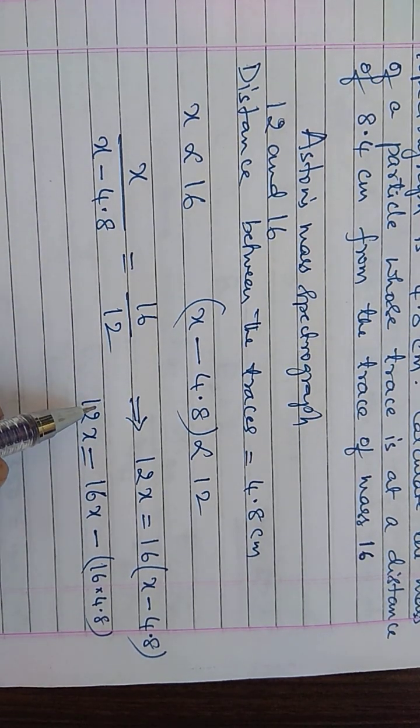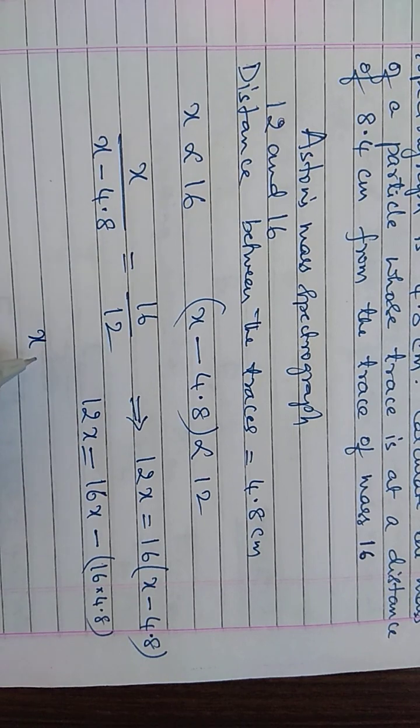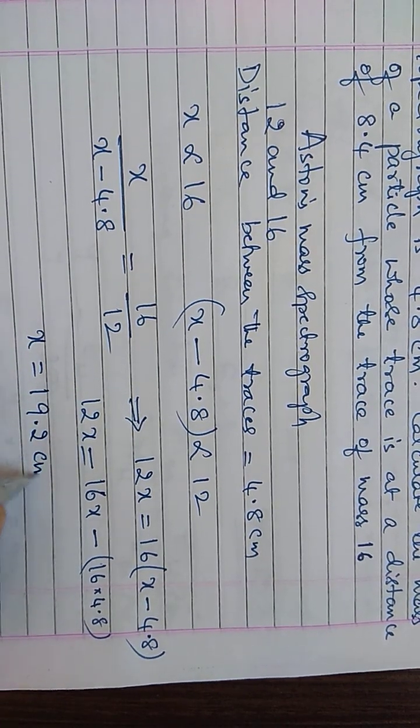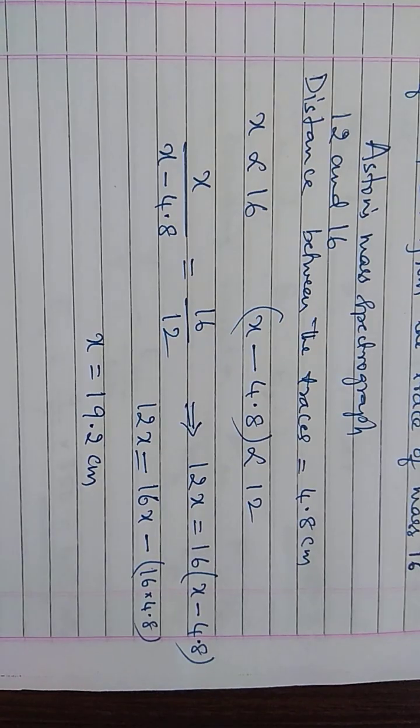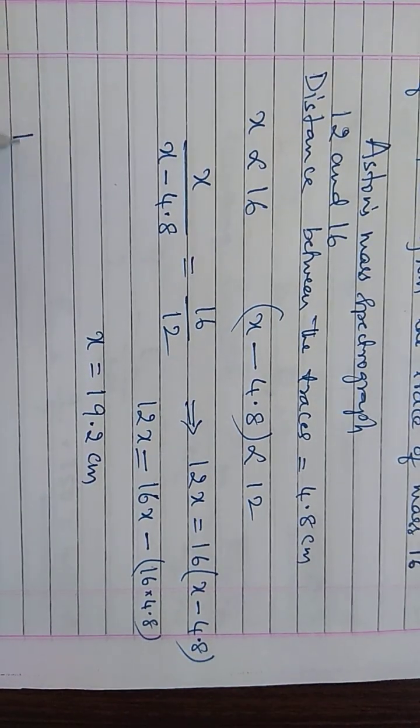Taken to this side, you will get minus 4x, the negative sign gets cancelled. Calculate x. So we got the answer, x is equal to 19.2.